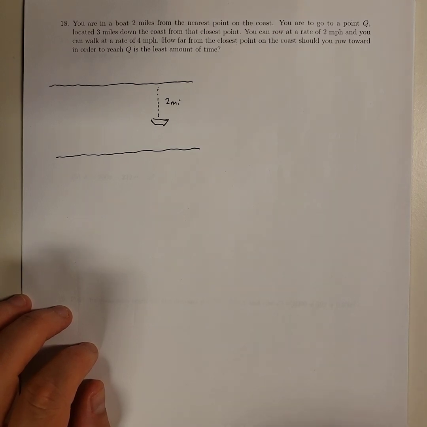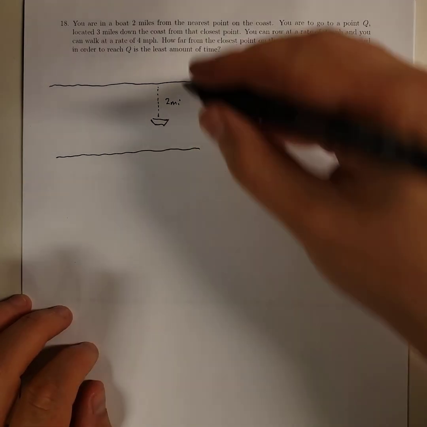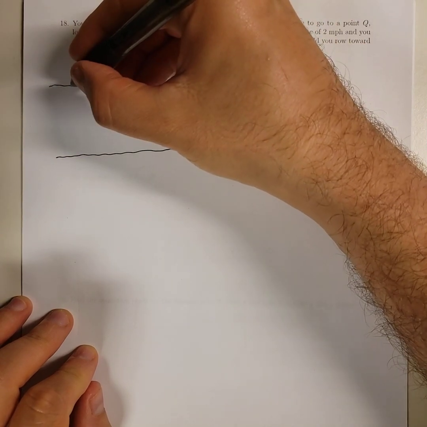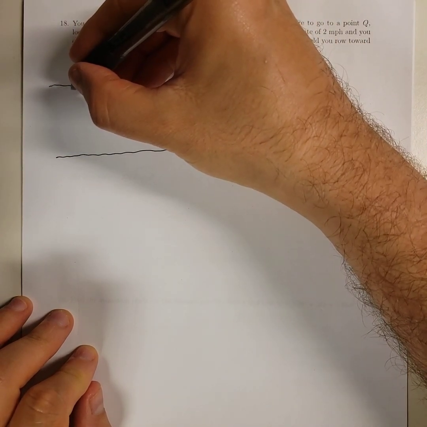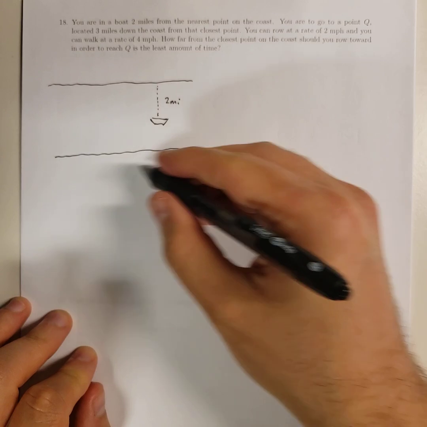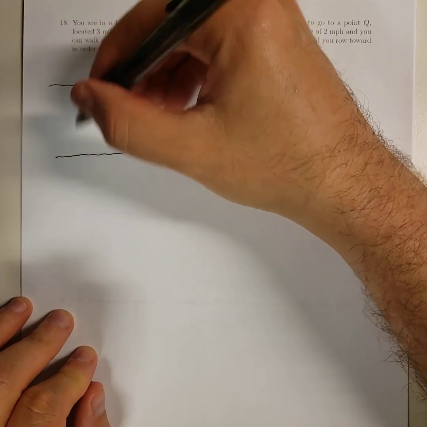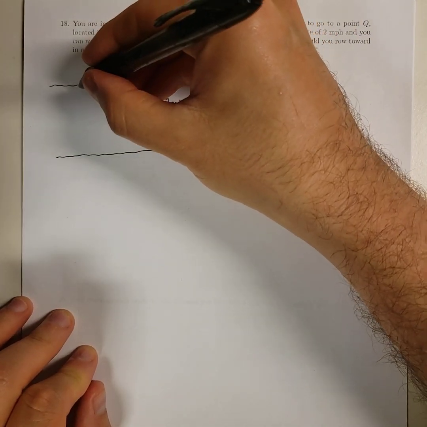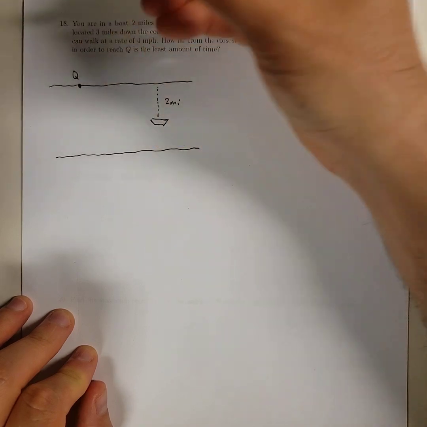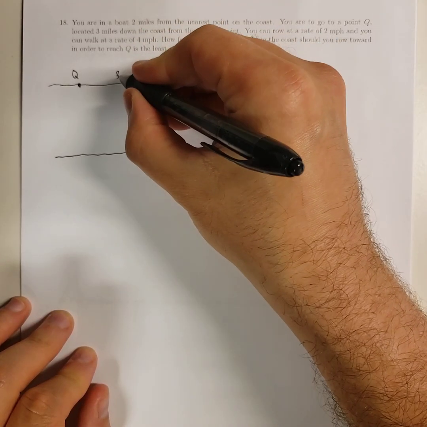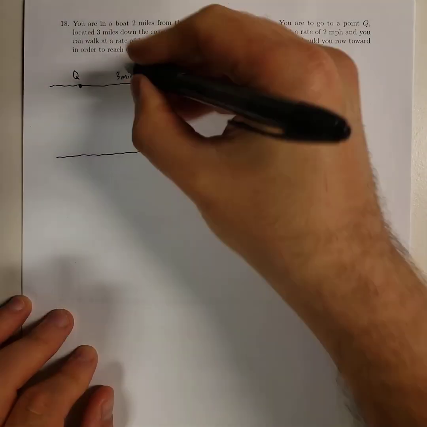So that would be perpendicular. And on the coast, I guess it doesn't say it's a river, so you may ignore that part, but it doesn't really matter. This part won't come into play. So down the coast, there's a point Q that's 3 miles away. Oops, not minutes, miles.